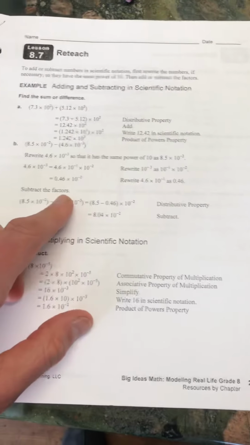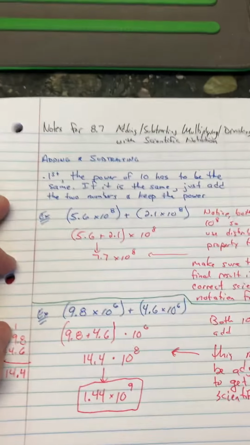I'm going to run through the process to add and subtract on this video. I'll break it up and then I'll do a second video on multiplying and dividing with scientific notation. I think the adding and subtracting is actually a little bit more complicated, but we'll go through that now, all right? So I gave you guys the reteach here and it runs through what you need to do. All right, but let me run through this kind of with my notes here.